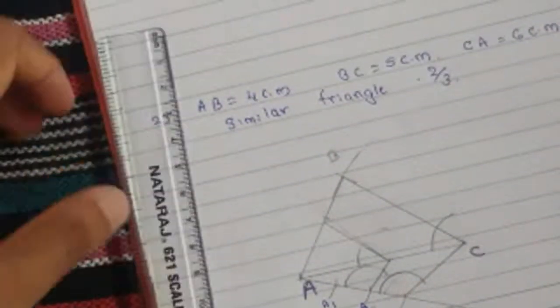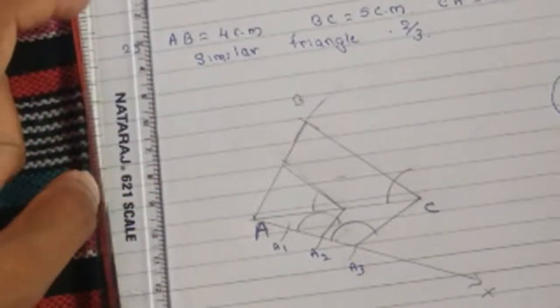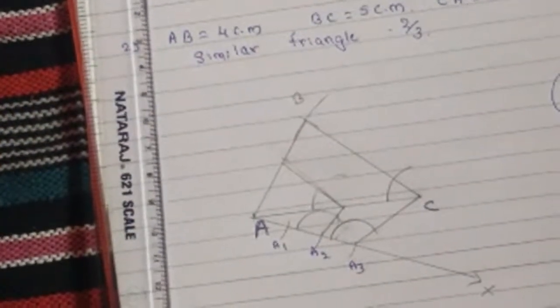So this is the method of constructing similar triangles.